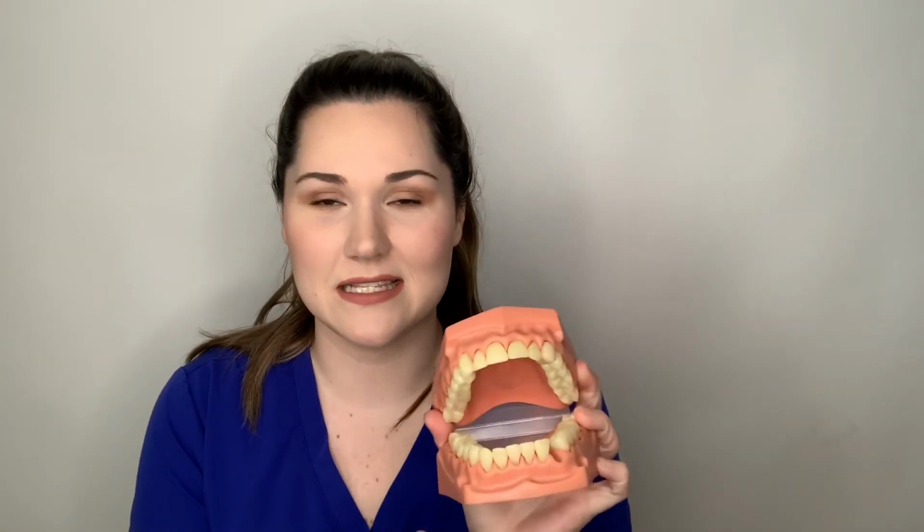So I have my handy dandy little model here that I always use. And let's talk about exactly what a root canal is.